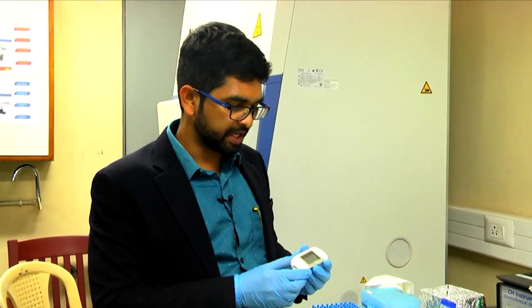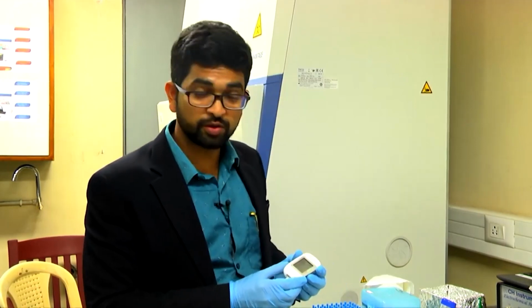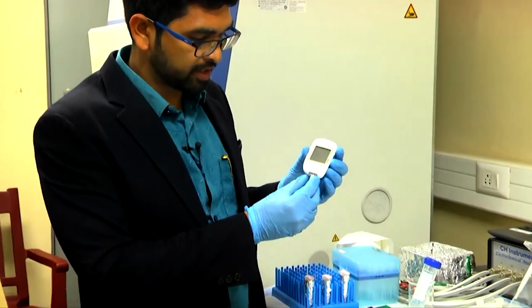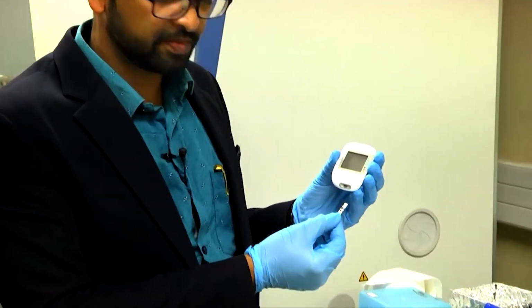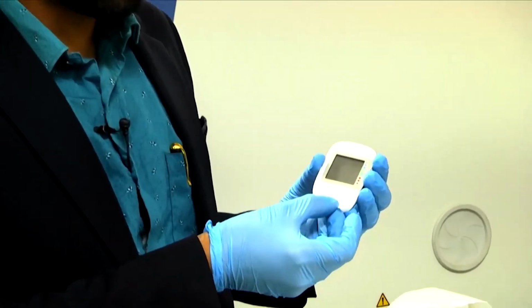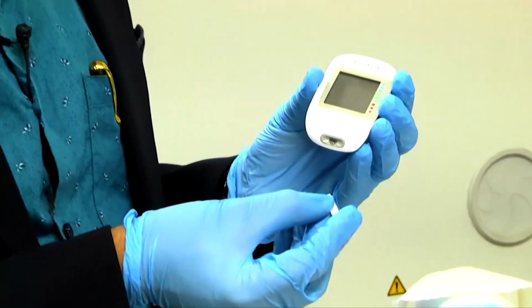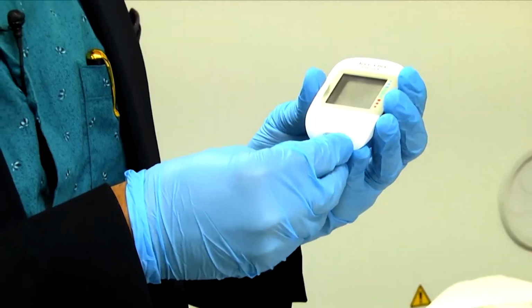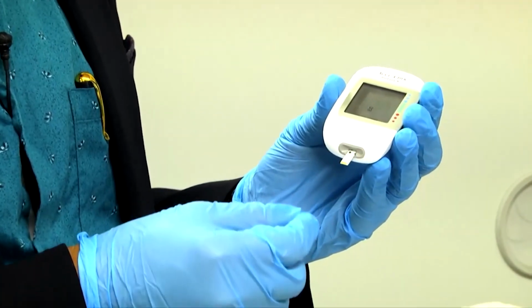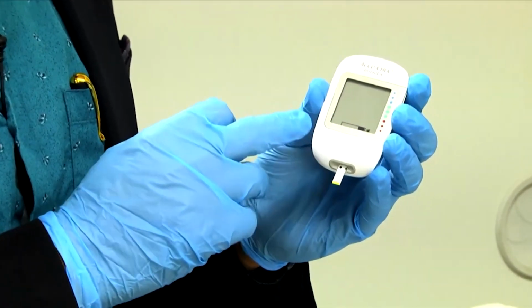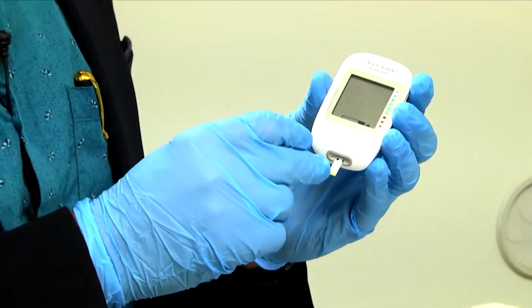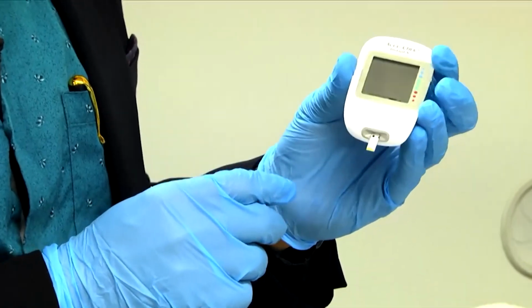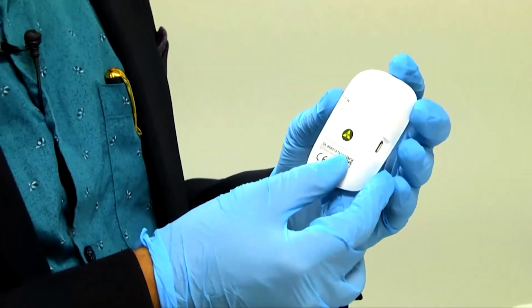At the very beginning of this class I showed you the glucometer. This is the glucometer and this is the glucometer chip. As you know, we drop the sample here, then insert this into the glucometer and see the reading. Why is it not showing now? Because we have not dropped the blood sample. So, just for demonstration, it looks like this.